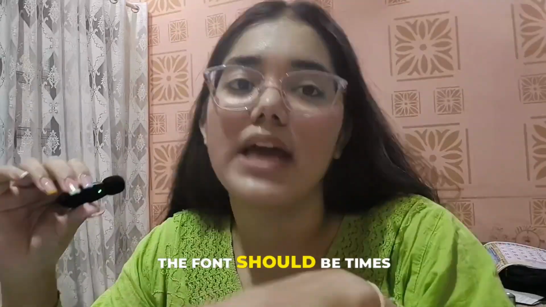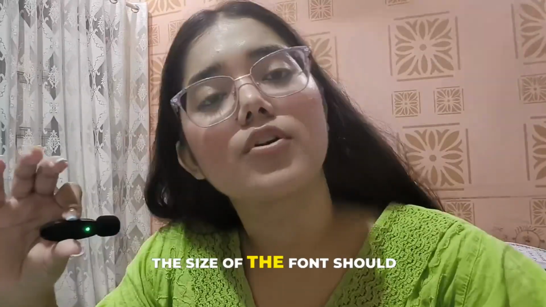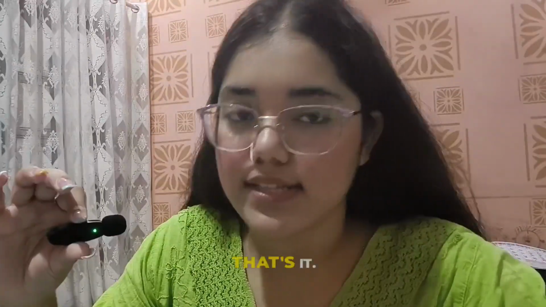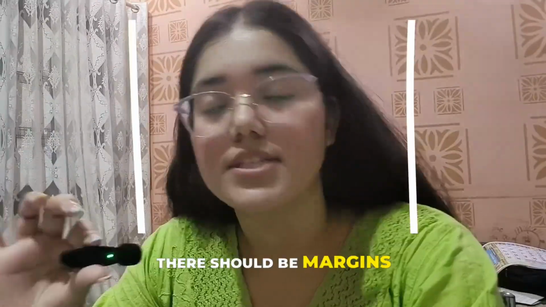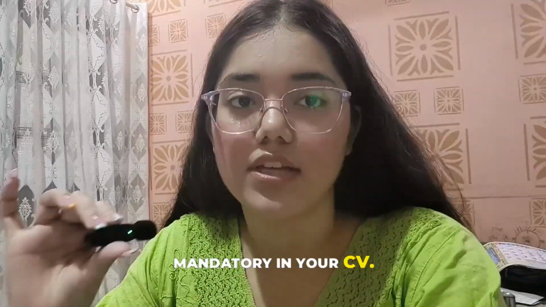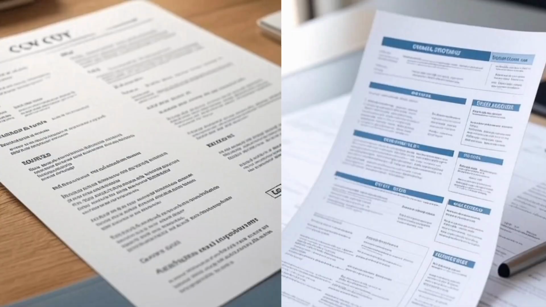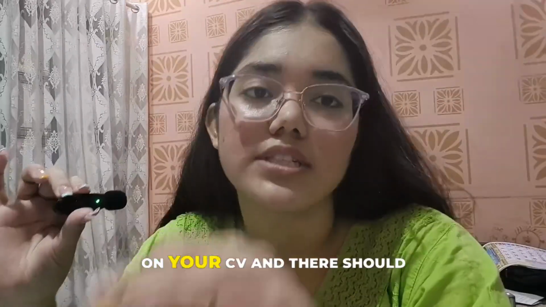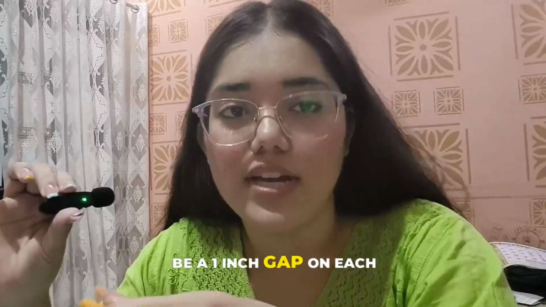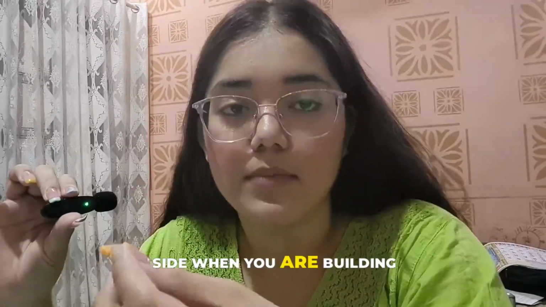The font should be Times New Roman. The size of the font should be 11 or 12 max. That's it. There should be margins mandatorily in your CV. Your CV shouldn't look like some random pointers built up. No. There should be margins on your CV and there should be a 1 inch gap on each side when you are building your CV.